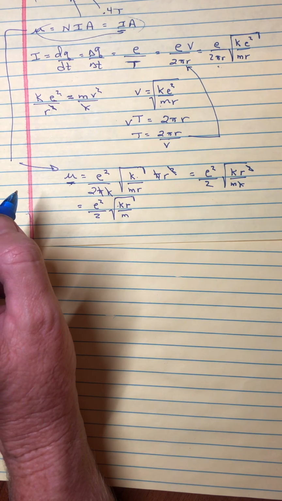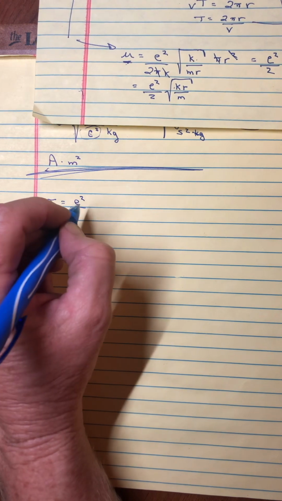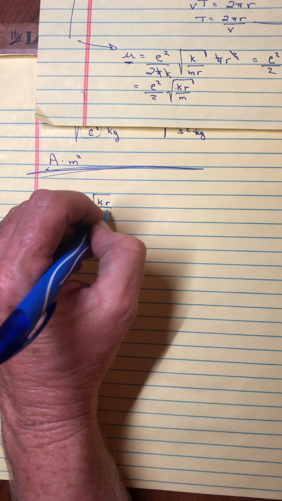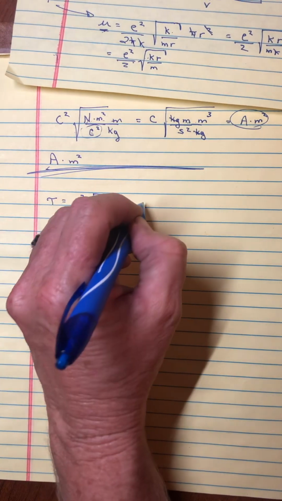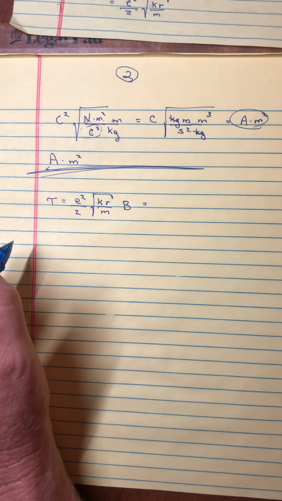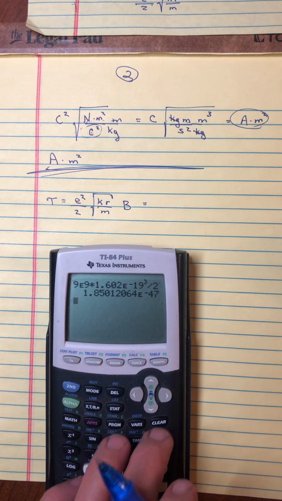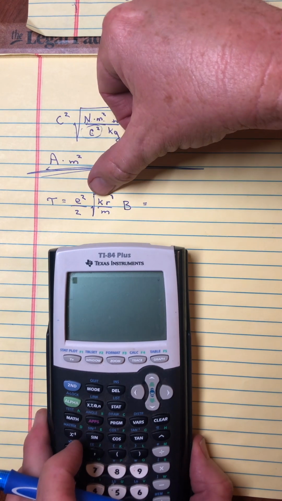And for torque then, to finish this, I have to take this magnetic moment, e squared over 2 times the square root of Coulomb constant r over m. Okay, so there's the magnetic moment. And then I have to multiply by the magnetic field. And so let me put in my numbers as well as my units, but let's work on the numbers here. I'll do this inside here first.